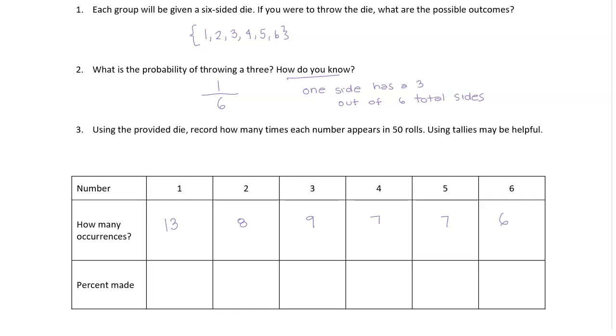I paused the video and I also rolled a die 50 times, and these are the numbers I came up with. Your numbers will be different than mine. Now, the next row says percent made, and to do that, I'm just going to do the amount that I got divided by the total number of rolls times 100. So this will be 26%.